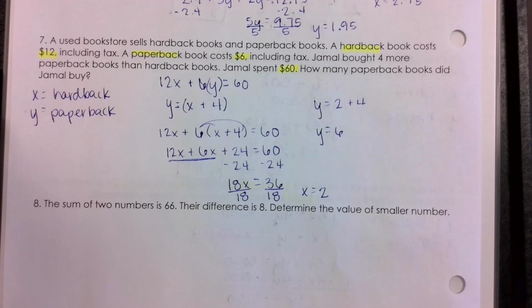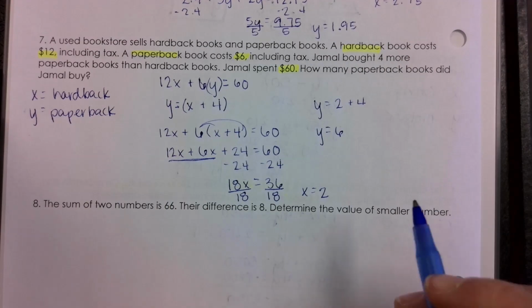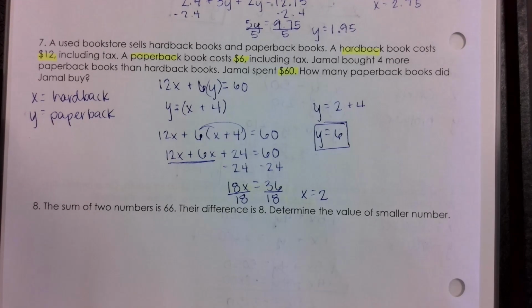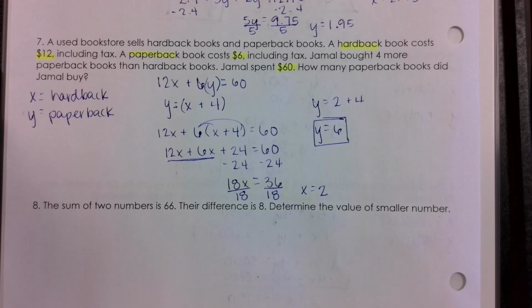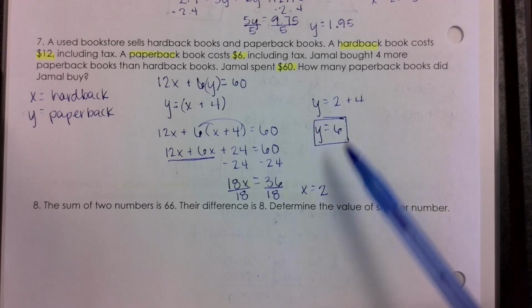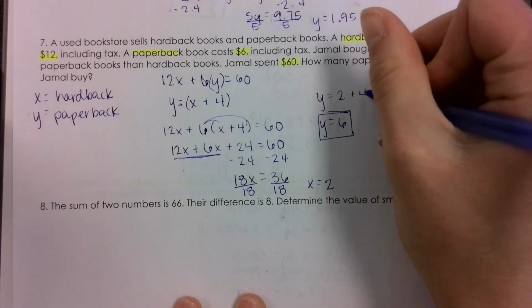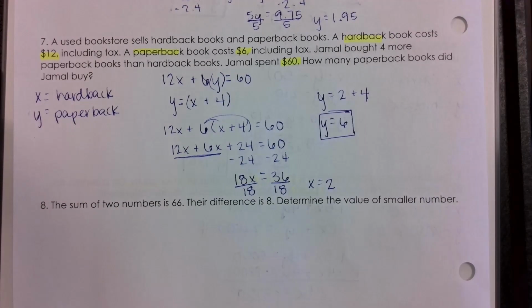So our answer is what? 6. Is that okay? Questions? And again, I would bet money on it if this was a multiple choice problem, they would have both 6 and 2 as answer choices. So you've got to be careful when you're answering the question and make sure that you pick the right thing, or that you give them the right answer, exactly what they're asking for. Any questions on that?